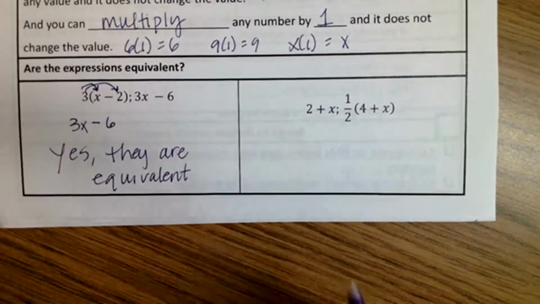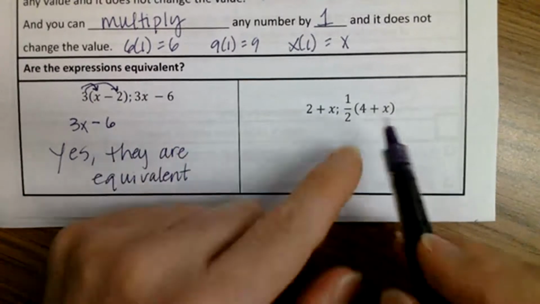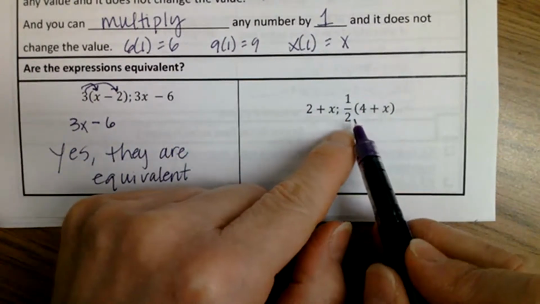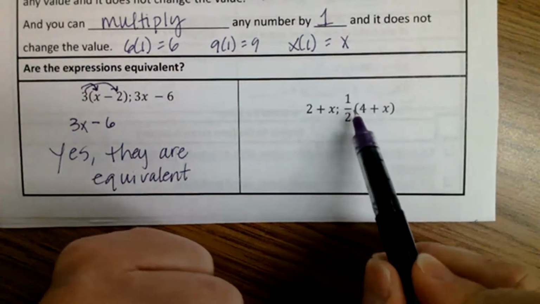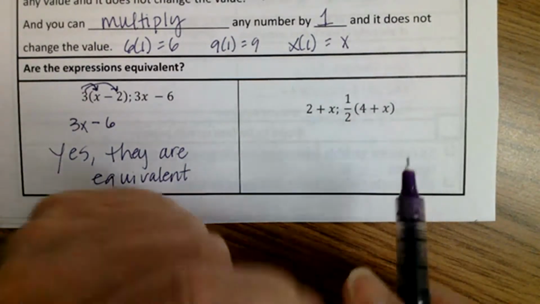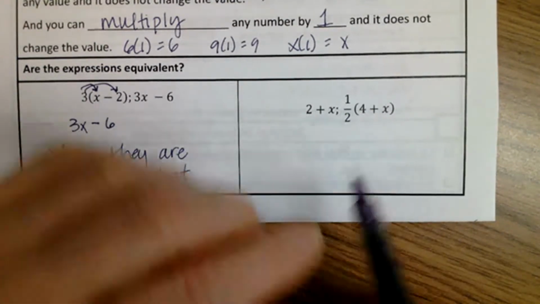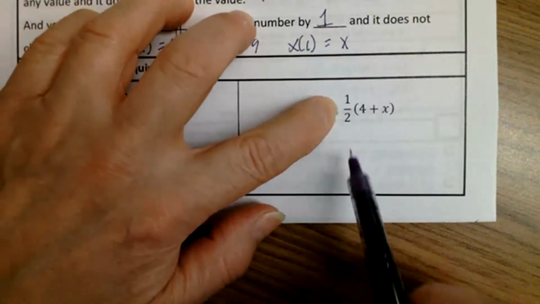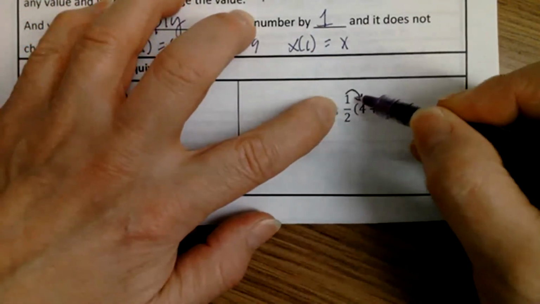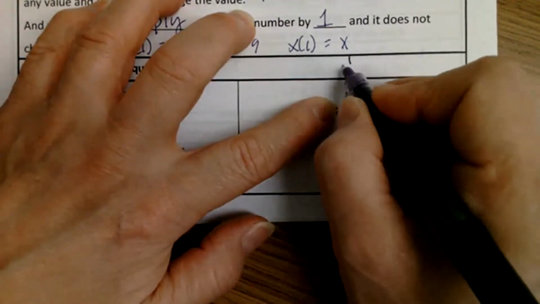Okay, now let's look at this one. This says 2 plus x. This one says 1/2 times (4 plus x). So we're going to have to do some multiplication with a fraction to figure out if those two expressions are equivalent. So let's do that. We're going to leave this one aside for a minute because this is the one we're going to need to distribute. 1/2 times 4. That's the first thing we have to do. I'm going to do that up here.